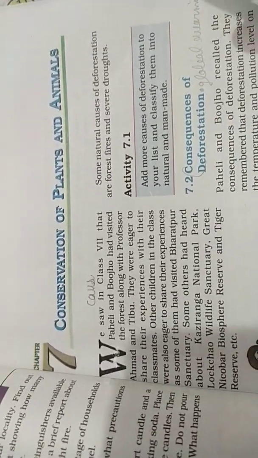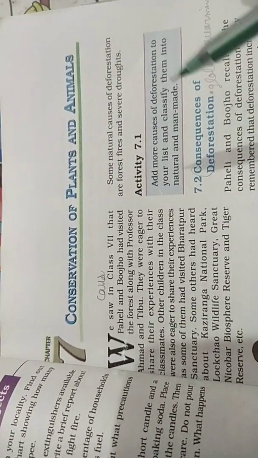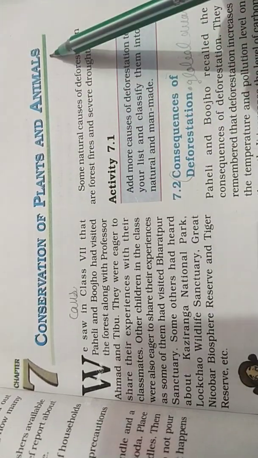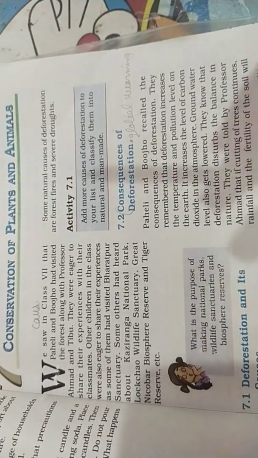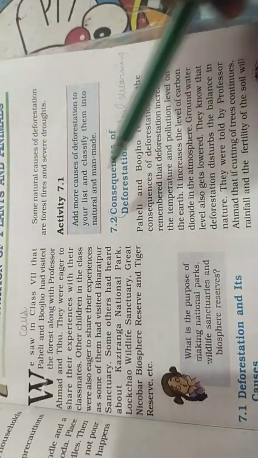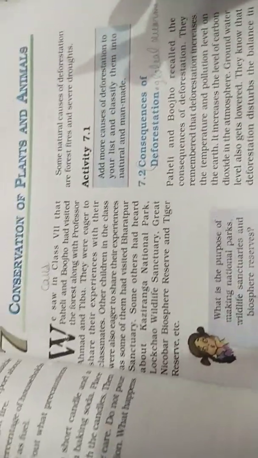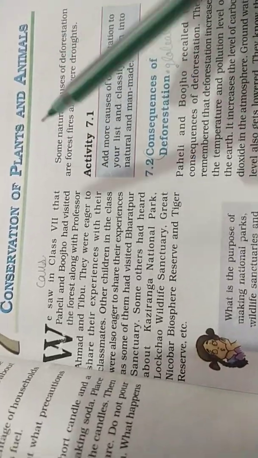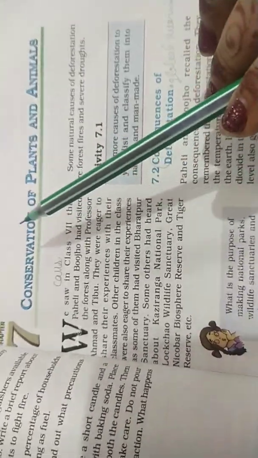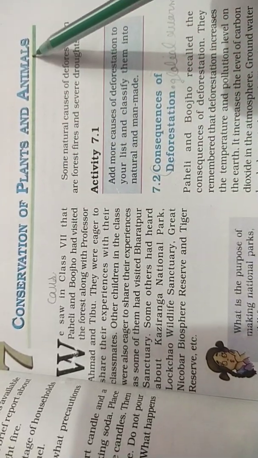So good morning students. Chapter 7 in science, conservation of plants and animals. Students, this is the chapter of our periodic exam, and you know that there are 9 chapters which will come in the examination. So this chapter is very important from the examination point of view. The name of the chapter is conservation of plants and animals.